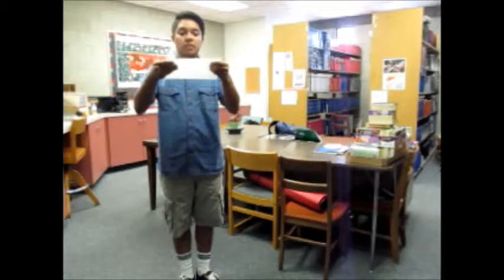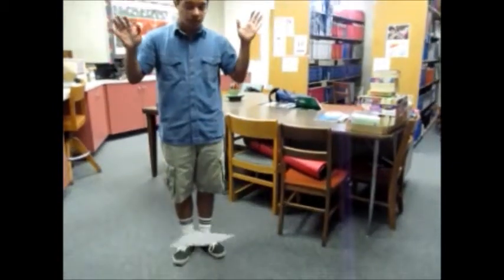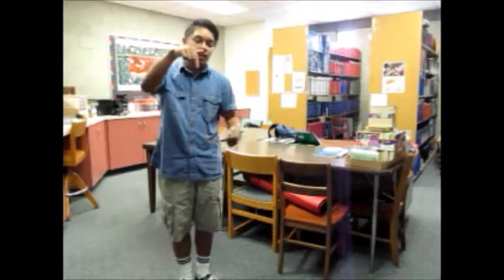When I drop this piece of paper, it's going to move down slowly. The reason why it moves down so slowly is that the surface area of the piece of paper is so wide that when I drop it, the air actually pushes up against the paper, which makes it go slower down to the ground.